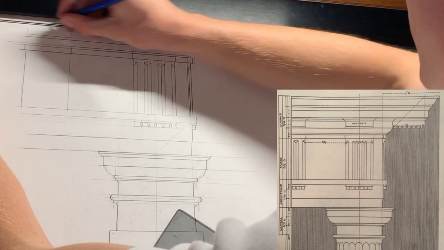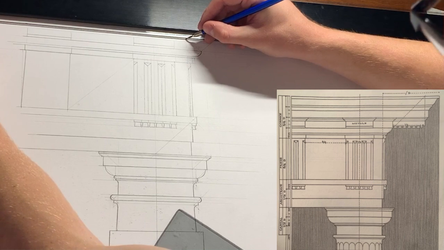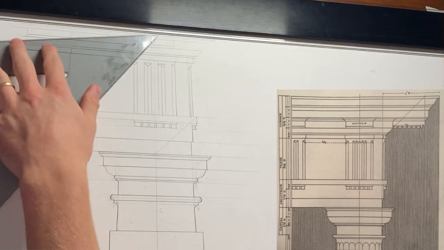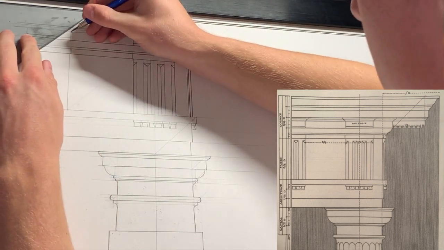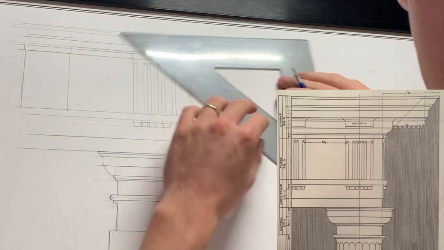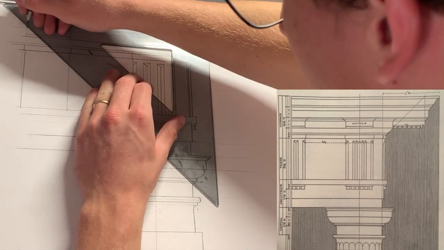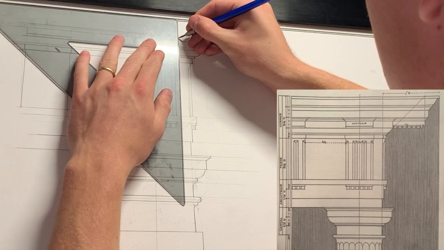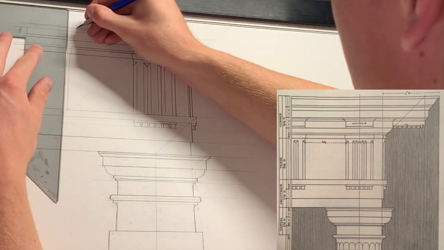So this is the line above. This is that third and a half. And then I'm going to draw 45 right here, right here, right here, and right there. Draw a vertical like so.